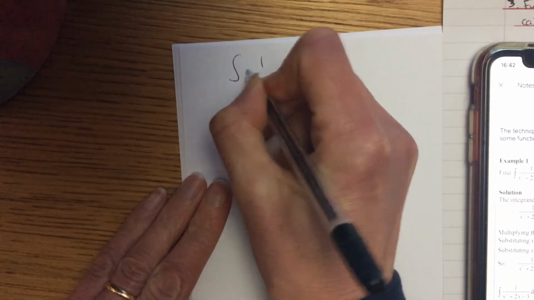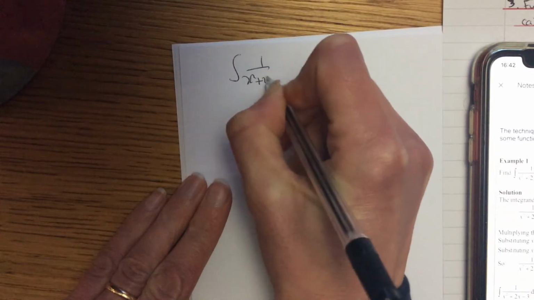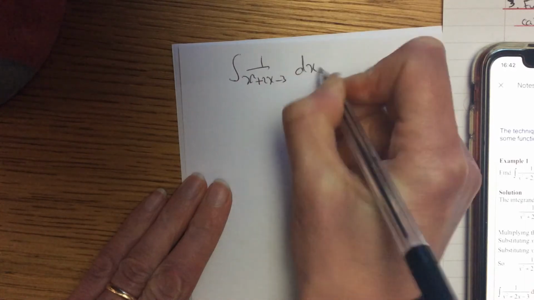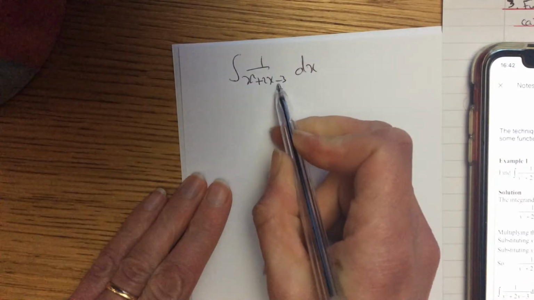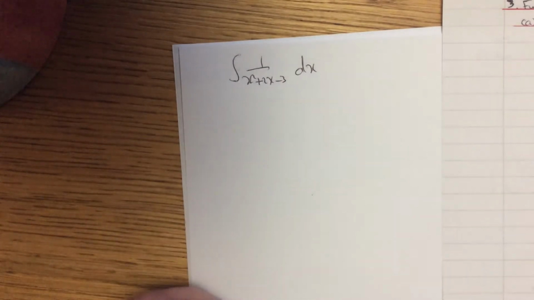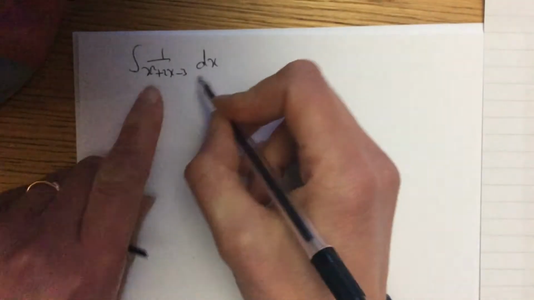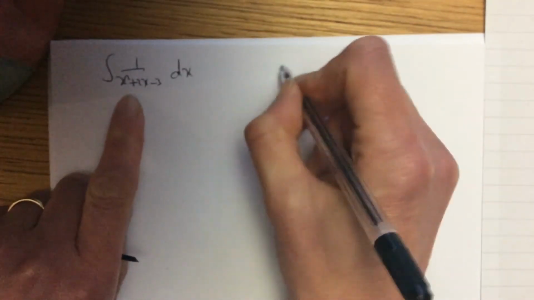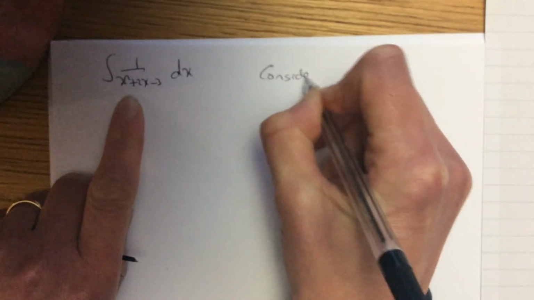Okay, I'm just going to go through the examples here in your notes. So the first one is the integral of 1 over x squared plus 2x minus 3 dx. I'd always check, do you have a derivative on the top? And this one I don't, so I'm stuck. I can't do anything. So what I'm going to do is take the bottom and try to write that in partial fractions.